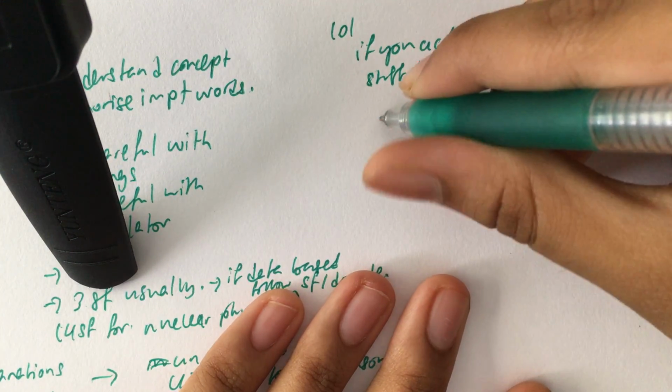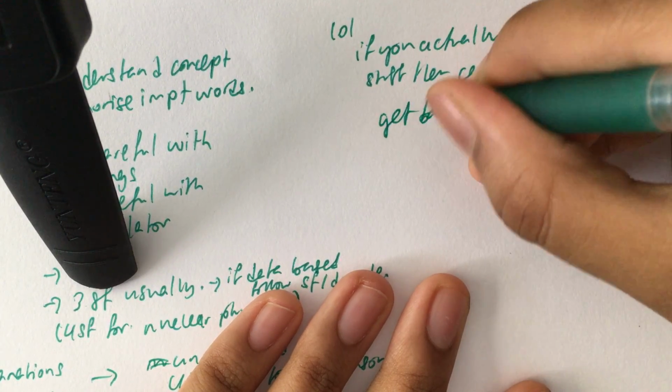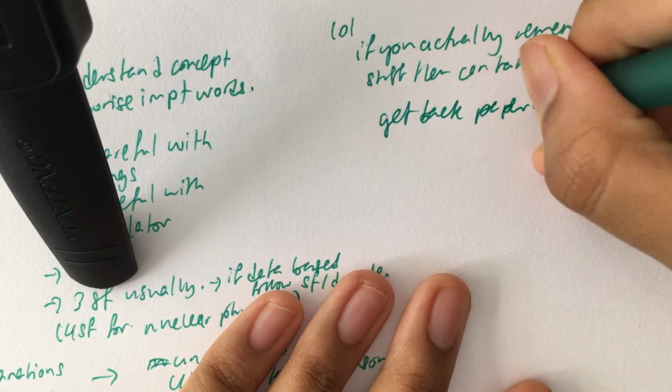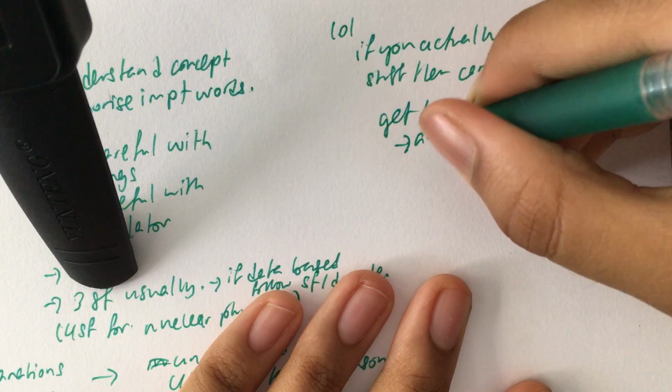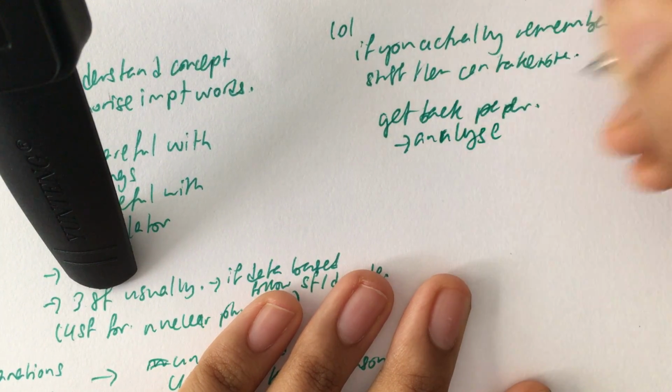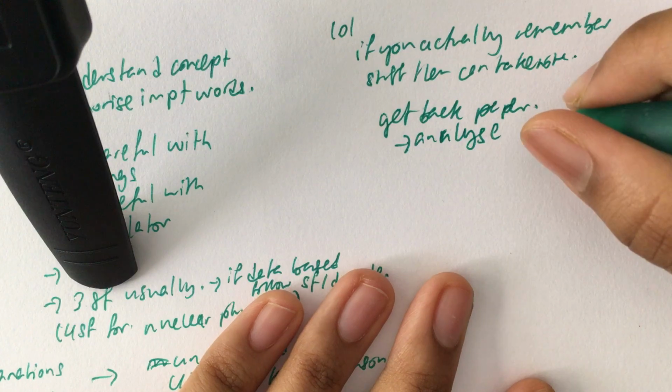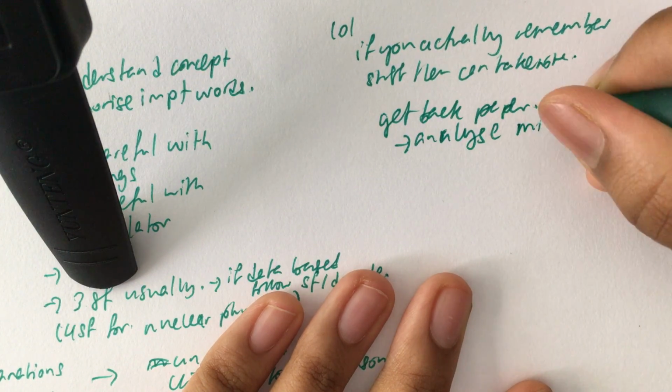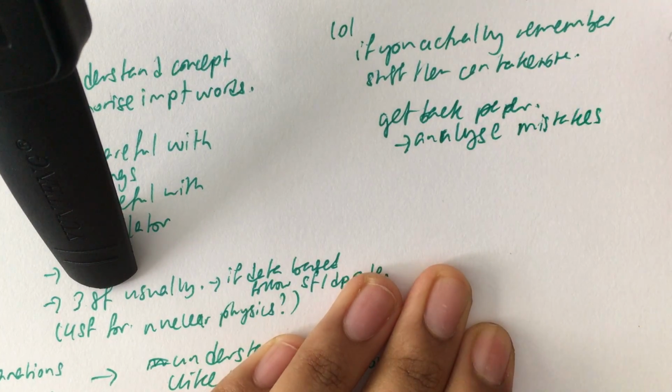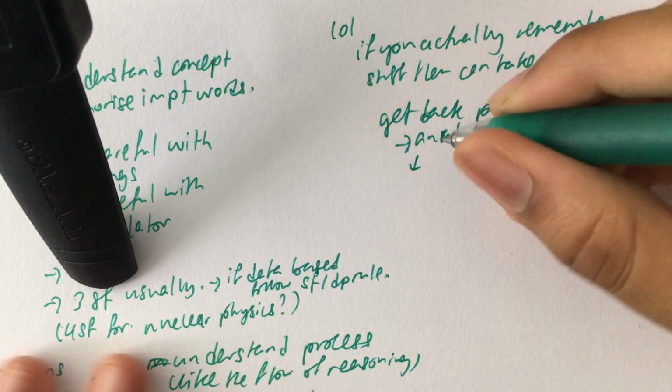So how do you analyze your paper? This isn't a GP paper, so it's probably a lot easier to analyze. If your marks are usually lost due to some problem within the working itself, like when you do your working, you put the wrong value, you lose your answer mark but not really your working marks per se.